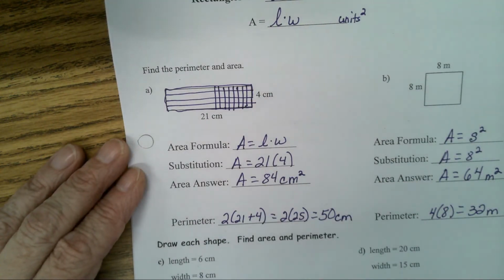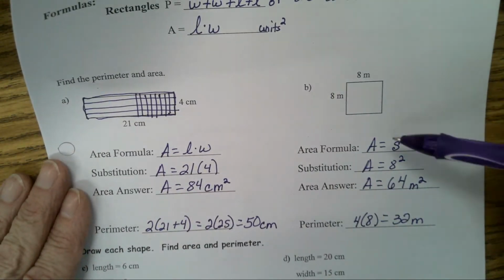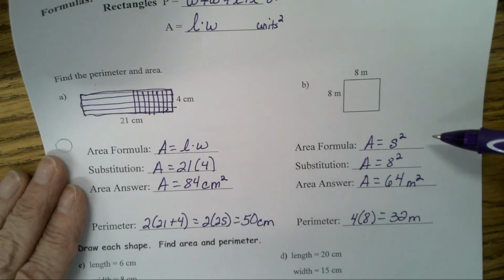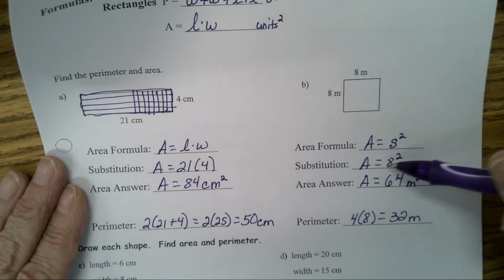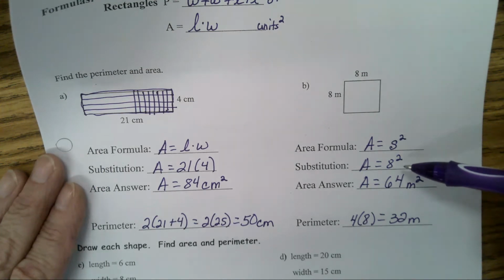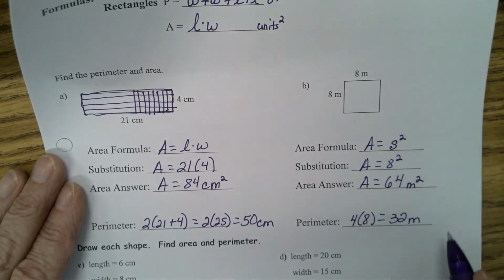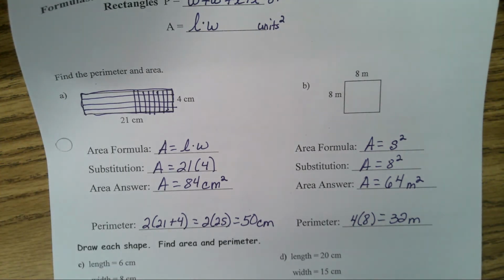Any questions? Now let's look at our square. A equals S squared. That's the formula for the area of a square. Your substitution, A equals 8 to the second power. 8 times 8 is not 16, it's 64 meters squared. Now to find the perimeter of a square, it has 4 sides and they are all the same length. So you just take 4 times 8 and it's 32 meters.